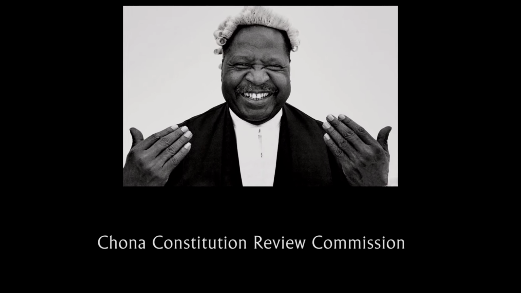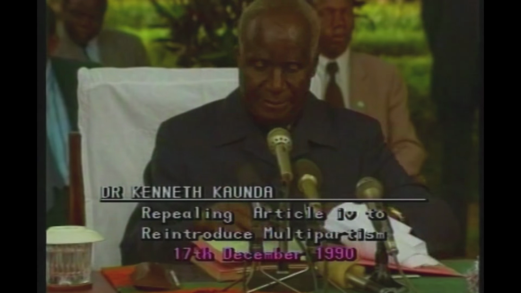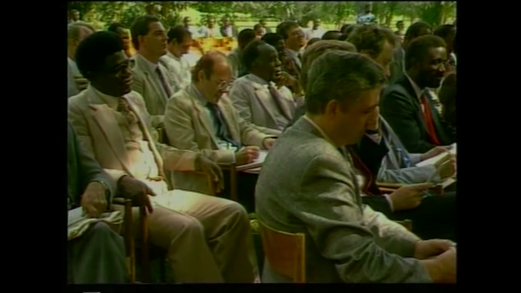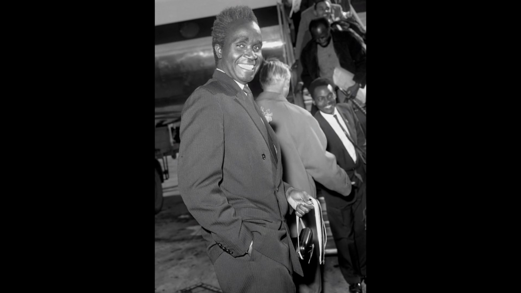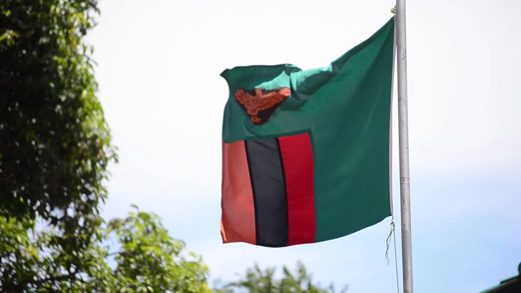The 1973 amendment ushered the one-party state. That was to bring the country to where the president wanted it to be, the one-party state. The 1991 amendment facilitated the return of Zambia to a multi-party state. The 1996 amendment eliminated Kaunda and other prominent opposition leaders from running for president, and also declared Zambia a Christian nation. I further declare that Zambia is a Christian nation.